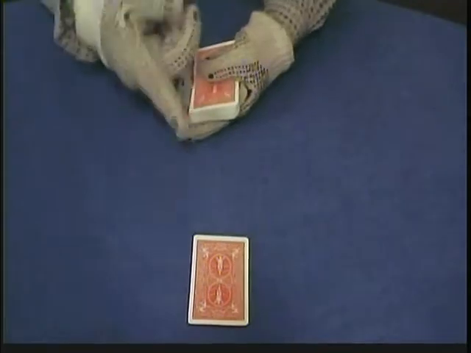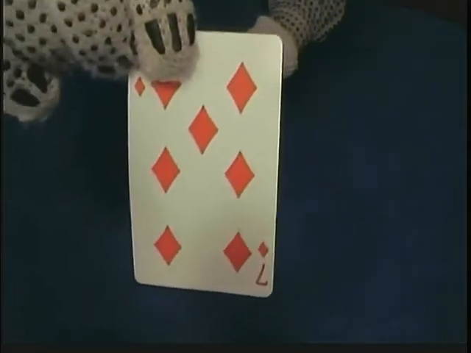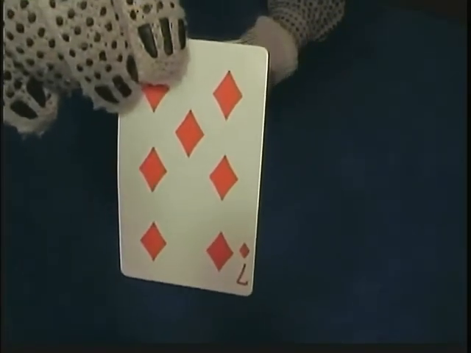I said, okay, well, I want you to look at that card, memorize that card, and burn that card into your mind. So the player picks up this card, and he looks at it, and he burns that card into his mind. I say, have you memorized that card? He says, yes, I memorized that card and burned the card into my mind.